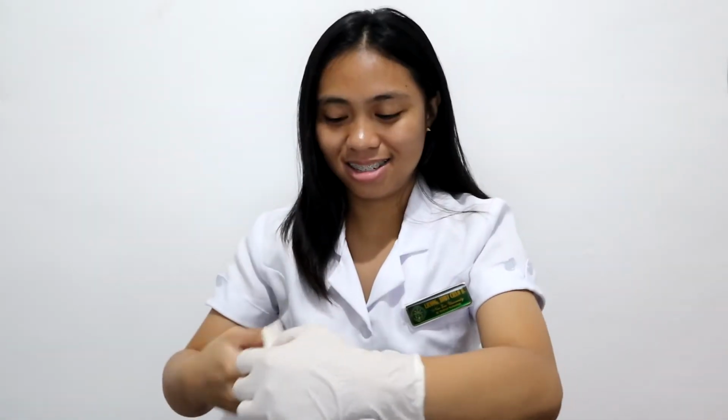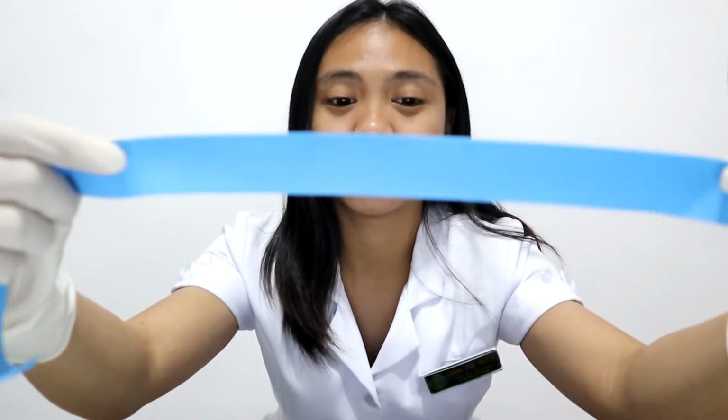Both hands. Next is the application of our tourniquet.